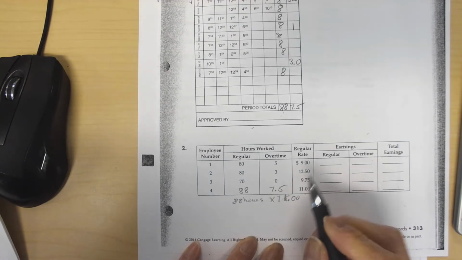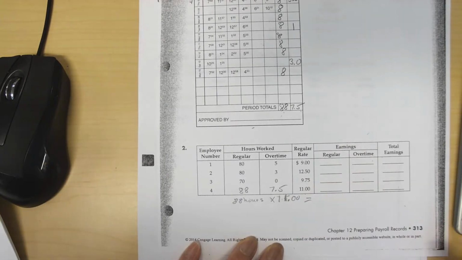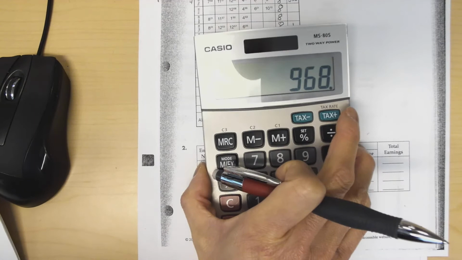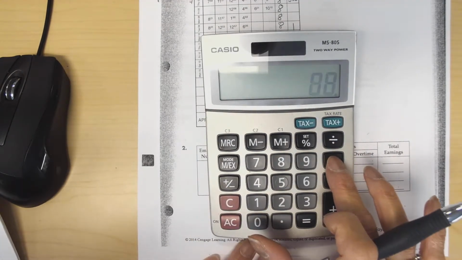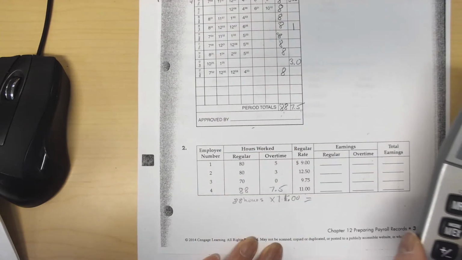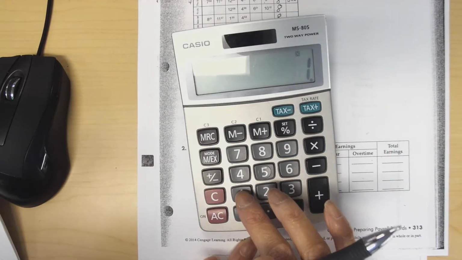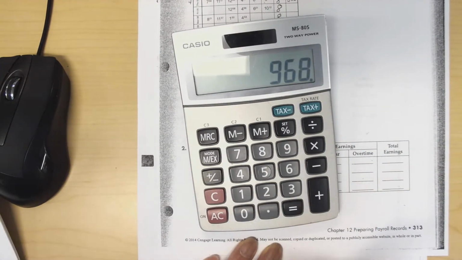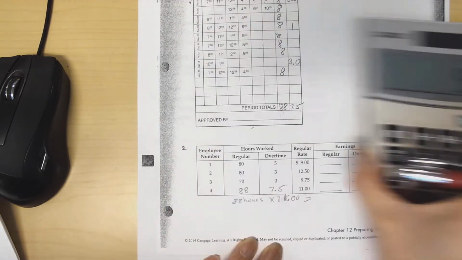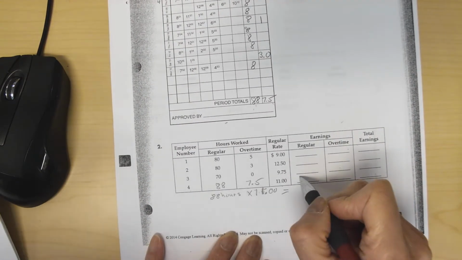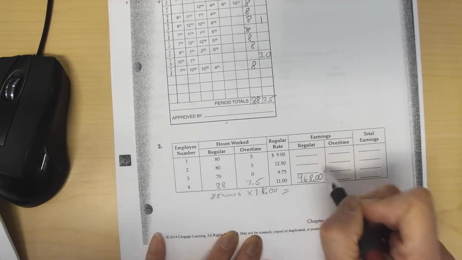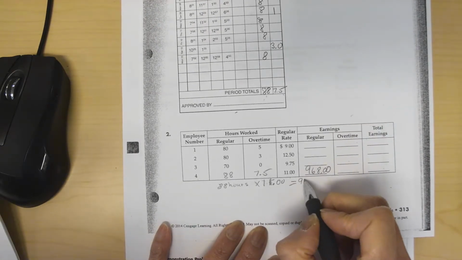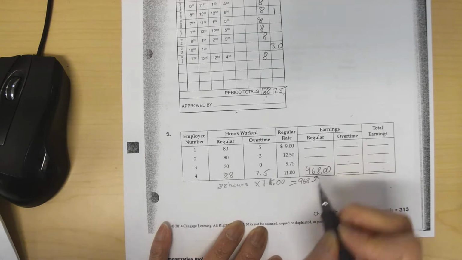And this is going to get us her regular pay. So I took 88 hours times her rate of pay, $11, and I have $968. That is her regular pay for those regular hours she worked.